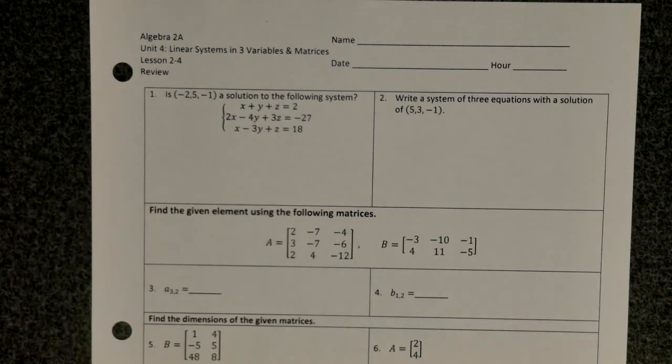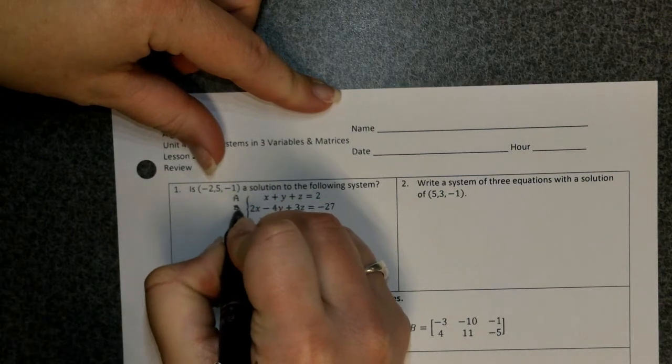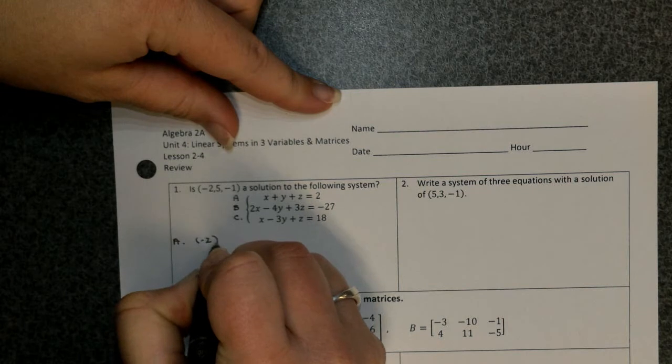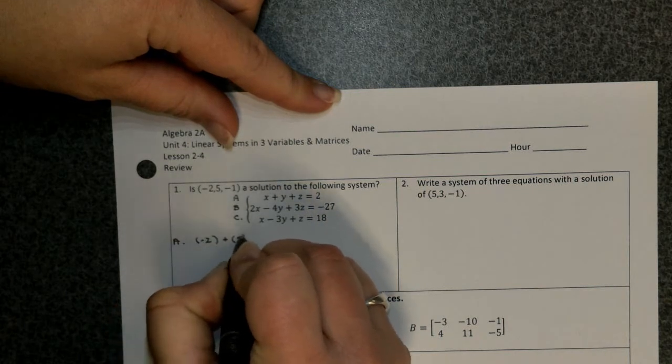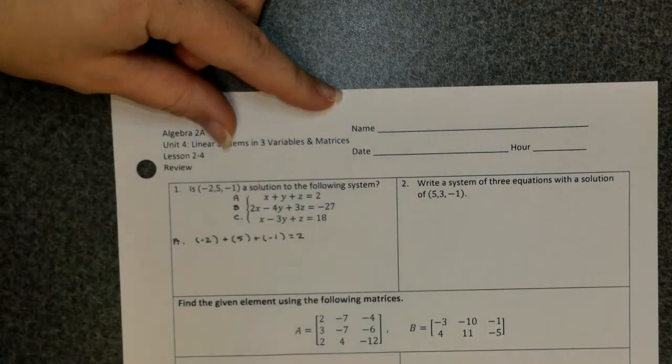Plug it in. So we'll label these A, B, and C. We plug it into A. We have -2 plus 5 plus -1 equals 2.